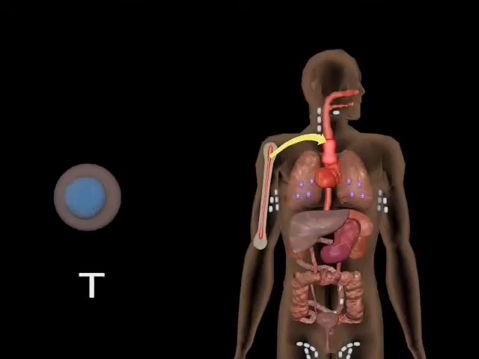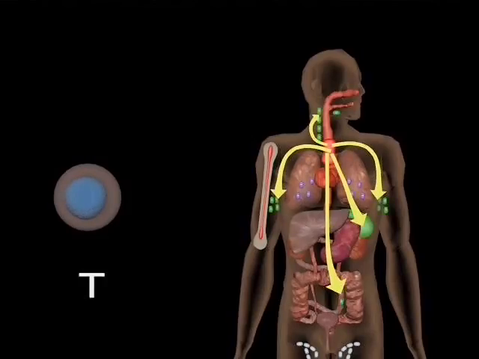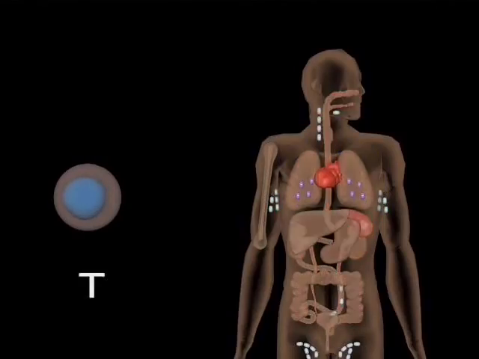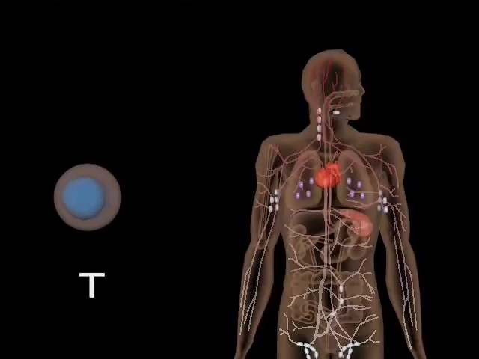The identification of appropriate antigens occurs by means of special recognition molecules on their surface, which are called T-cell receptors. From the thymus, they travel through the bloodstream to the various secondary lymphoid tissues, such as the lymph nodes, the Peyer's patches on the gut, or the spleen. They may circulate through the lymphatics back into the bloodstream.